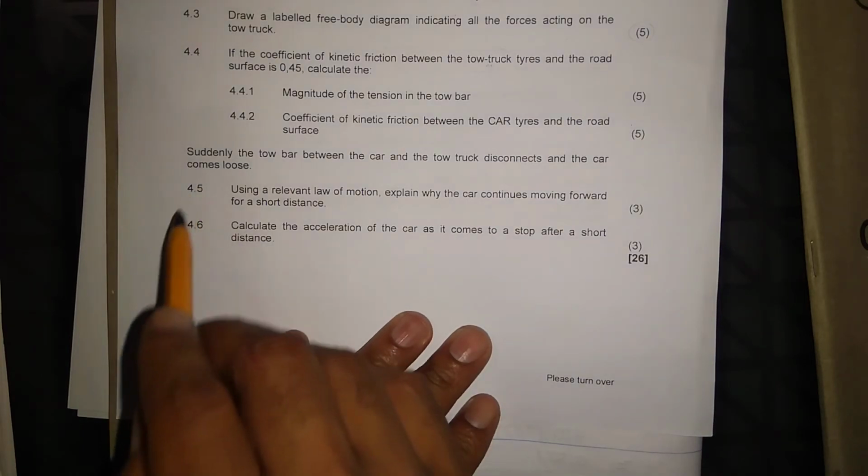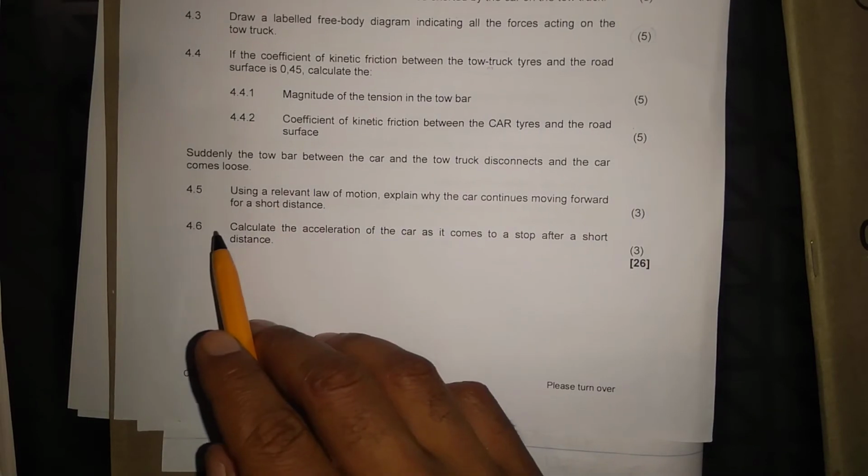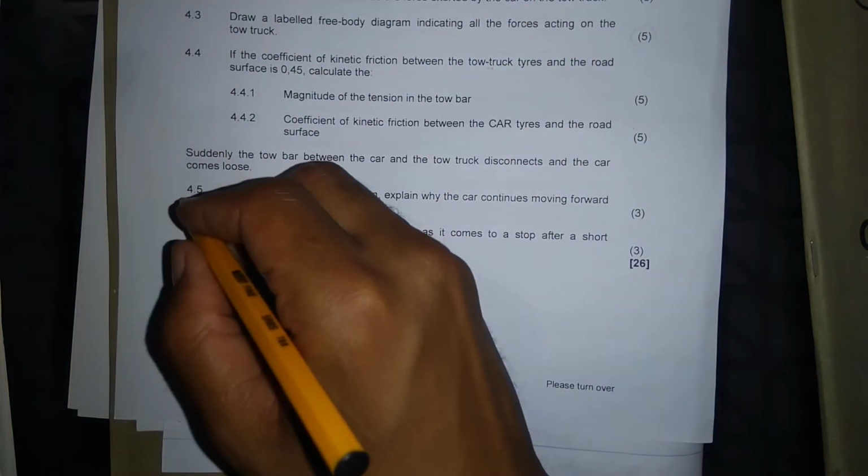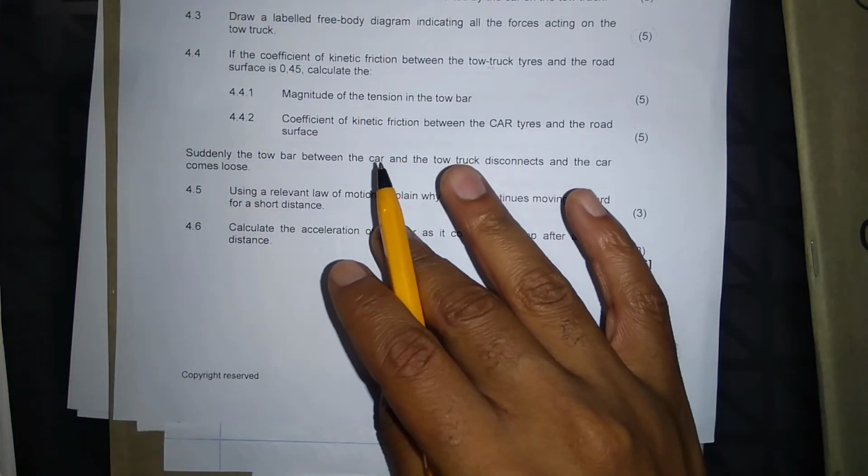So I won't write anything for 4.5, but just have a bit of a discussion here. Maybe I might leave something in the description below for 4.5, but I won't write anything down for this video.